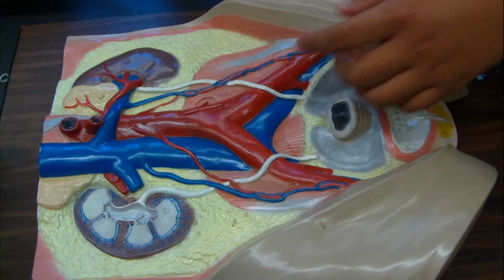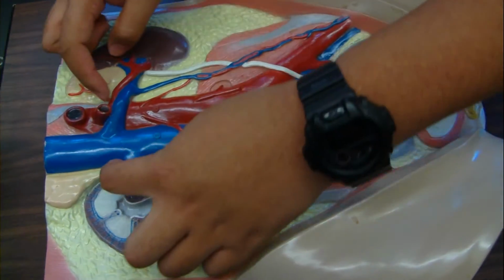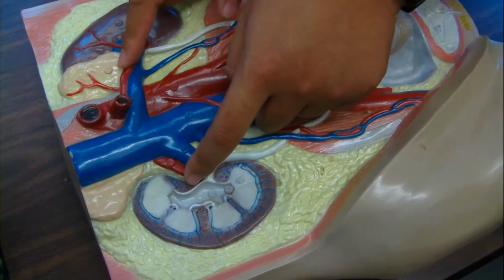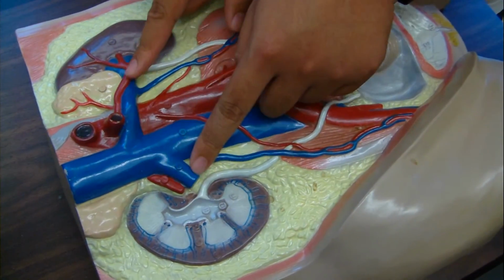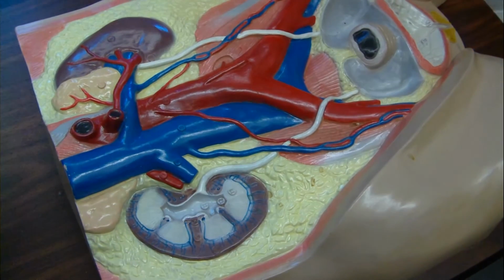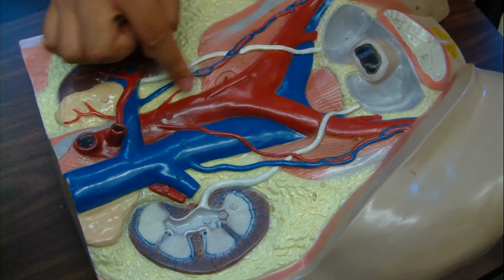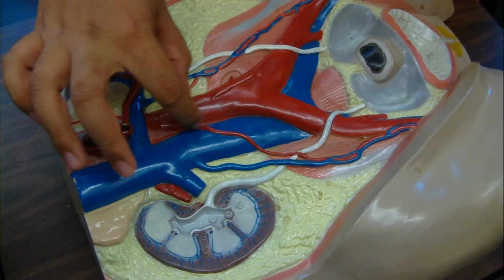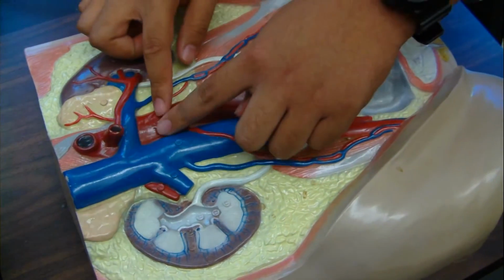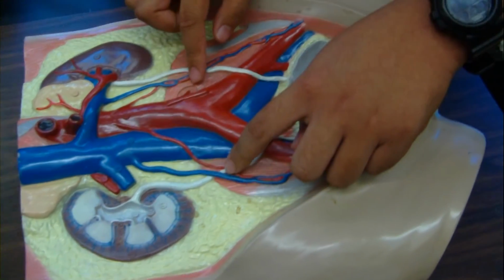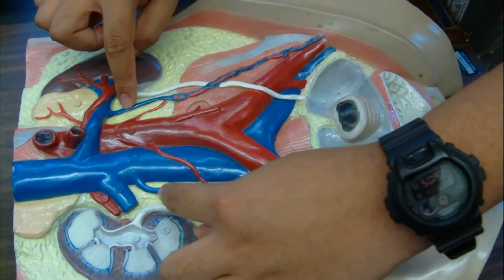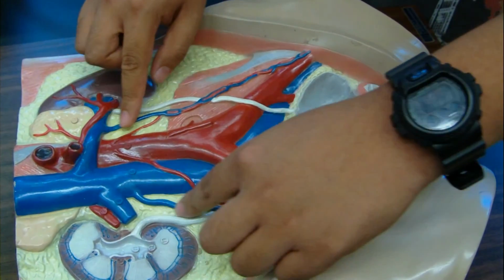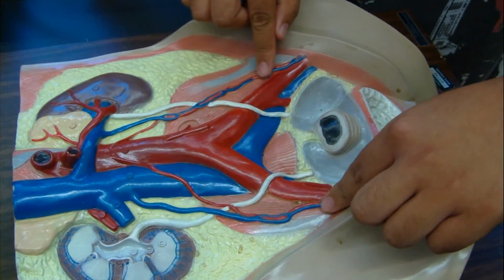Now, the veins and arteries that lead into the kidneys, those are the renal veins and the renal arteries. Now, these veins and arteries that lead down from the abdominal aorta, these arteries, these are the gonadal arteries. And then right here, we have the gonadal veins that lead off from the branches of the inferior vena cava.